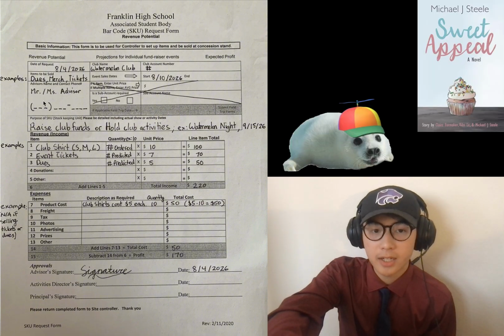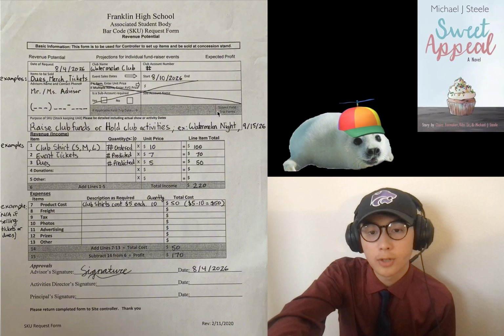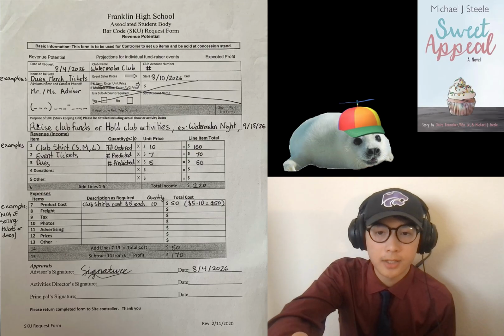Advisor name and contact number, just write down the name of your advisor and then their phone number. For this section right here, you don't need to fill it out, so you can just cross it out or you can just ignore it. And if you're holding a field trip, make sure to write the date of the field trip and then turn in the necessary field trip forms, which the controller in the office can help you with.